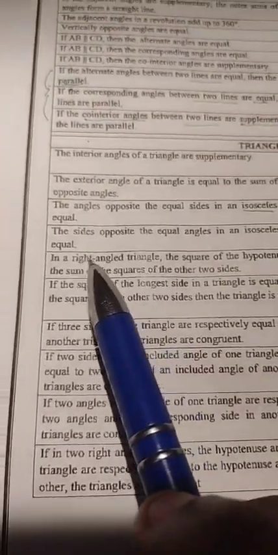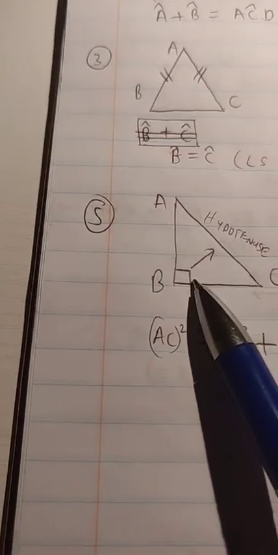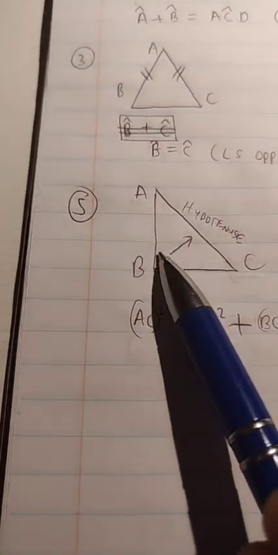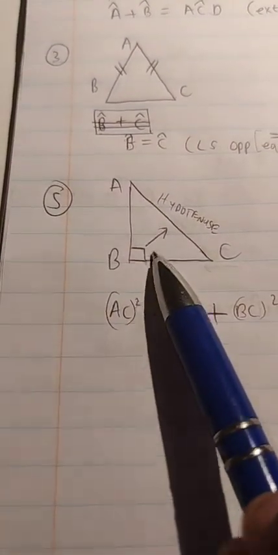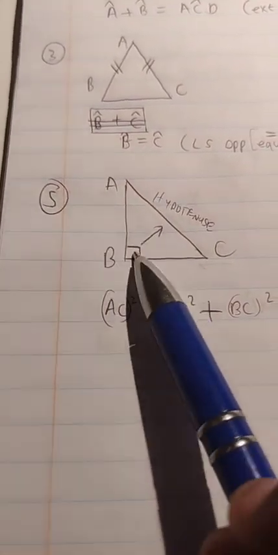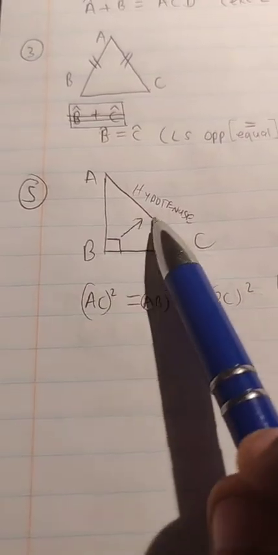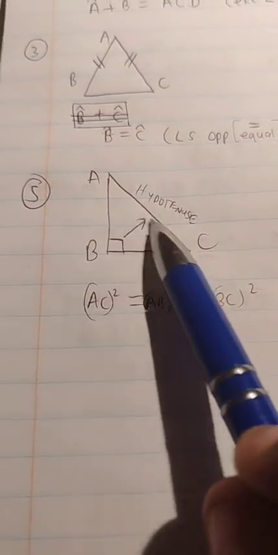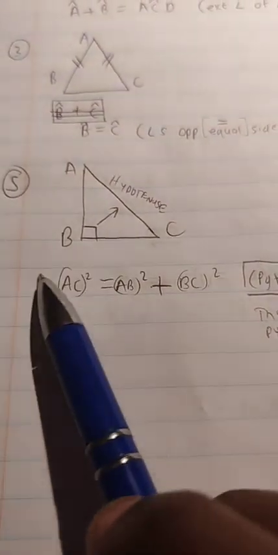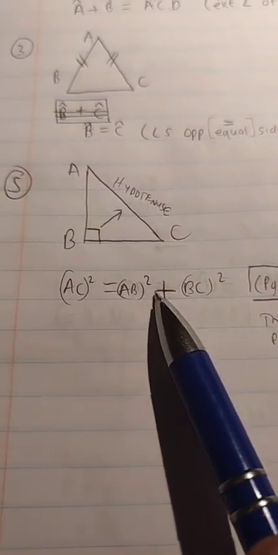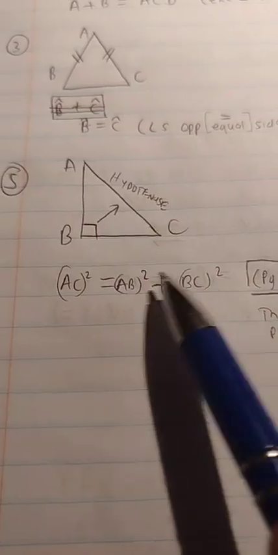This is in a right angle triangle. So this is only applicable in a right angle triangle, and the right angle triangle is simply identified with the right angle, 90 degrees, the box. AB is perpendicular to BC. The box means 90, a right angle exactly equal to 90, and directly opposite 90 degrees you always find Mr. Hypotenuse. So we say the square of the hypotenuse side is equal to the sum of the squares of the other two sides.